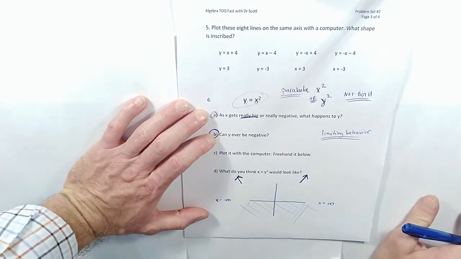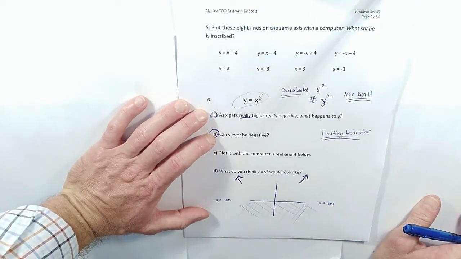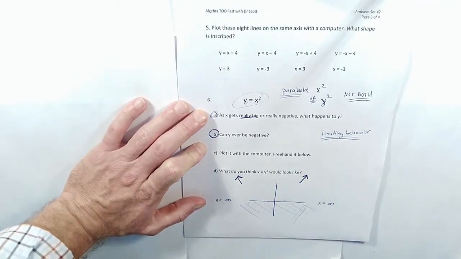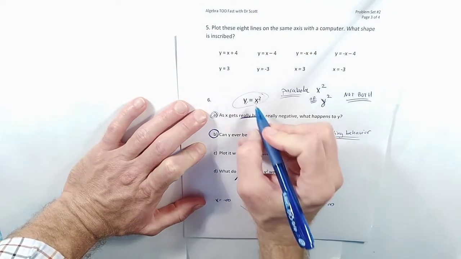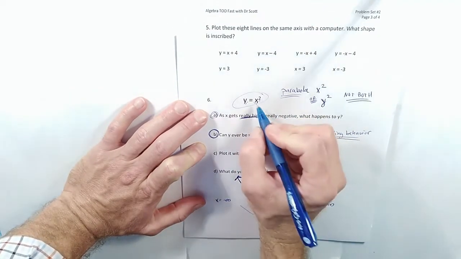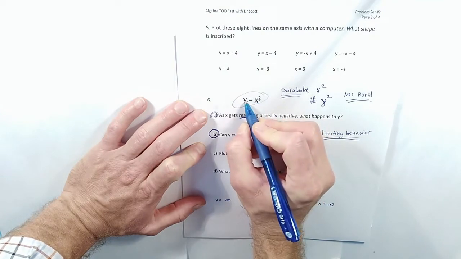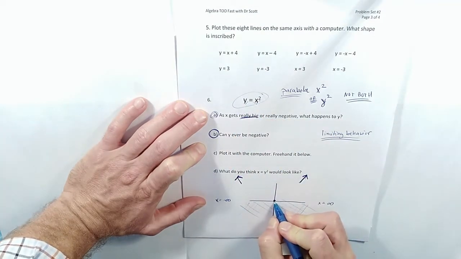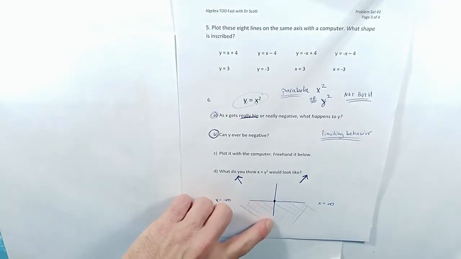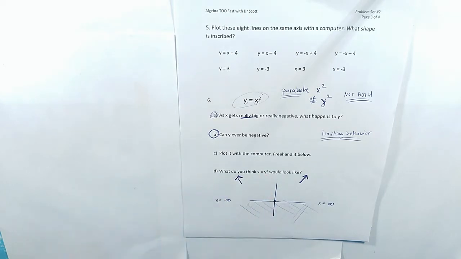We know that the function isn't going to be able to, quote, live down there. And maybe it wasn't on here, but, you know, always try the point 0, 0, mostly because it's easy, right? So if x is 0, 0 squared is y, and we see that that point 0, 0 is on the line, right? There's no negative y's, all positive y's.